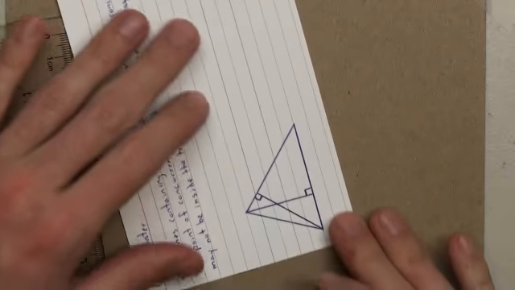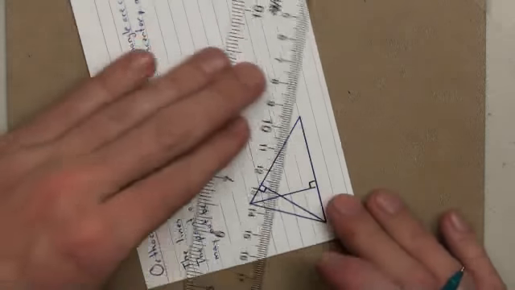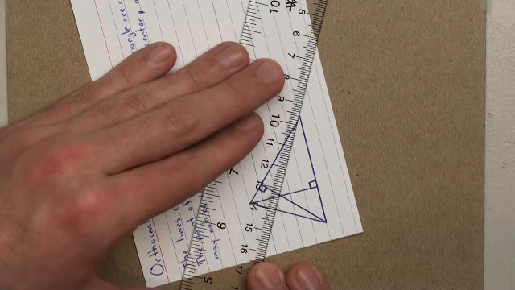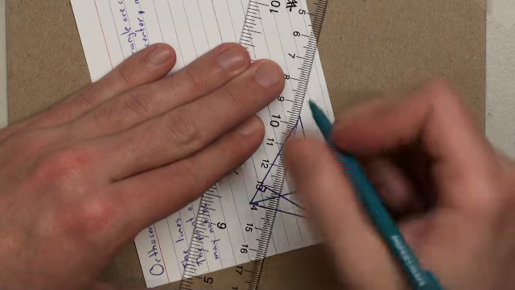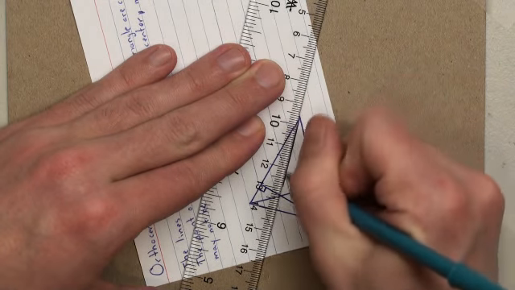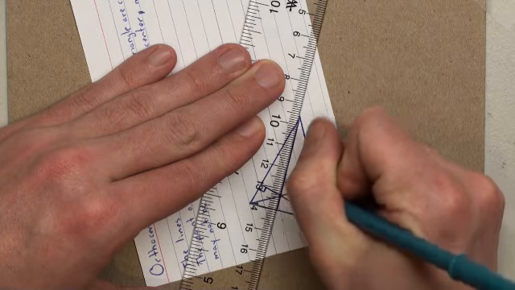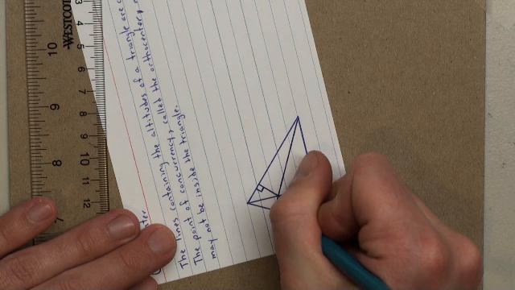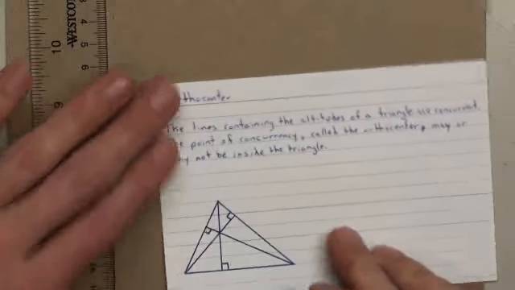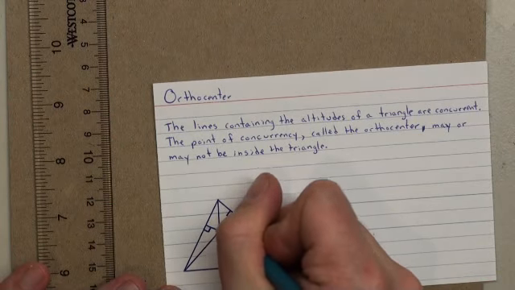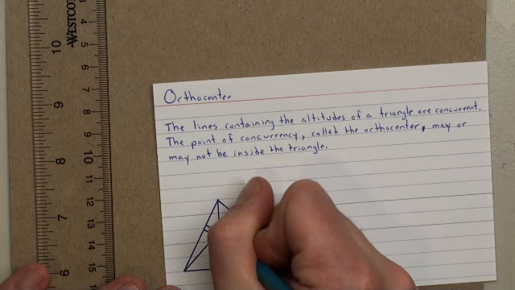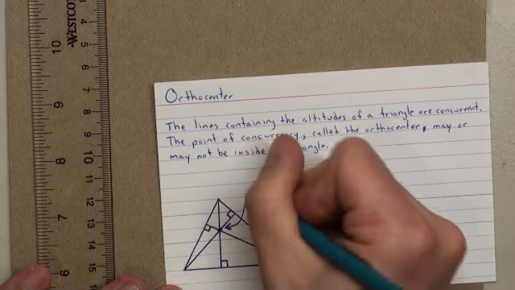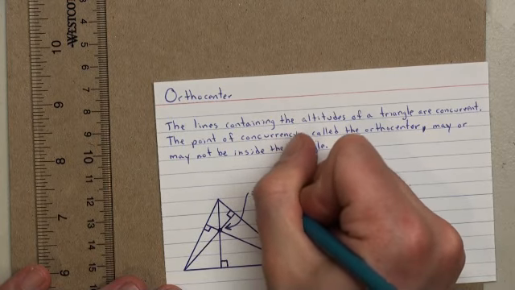Now I can also drop an altitude from this side. Alright, and the 3 altitudes, as you can see, will all meet at a special point, in this case, inside the triangle. And that special point that they all meet is called the orthocenter.